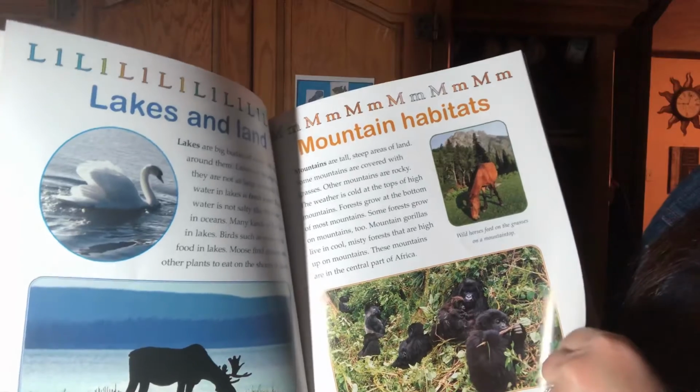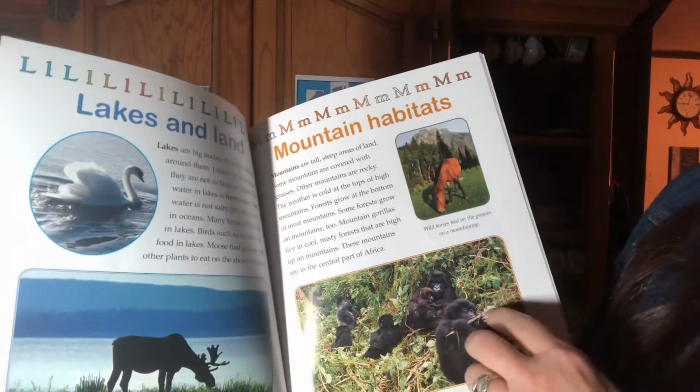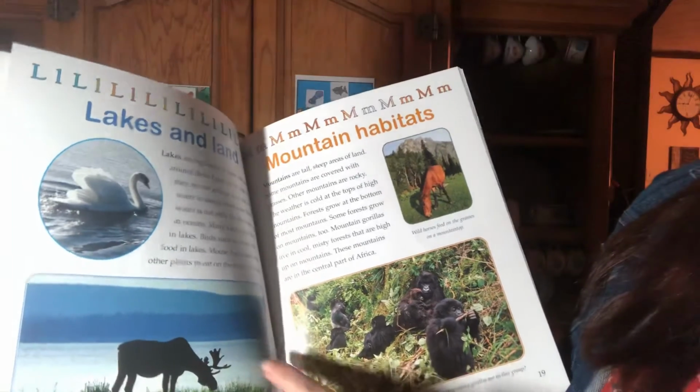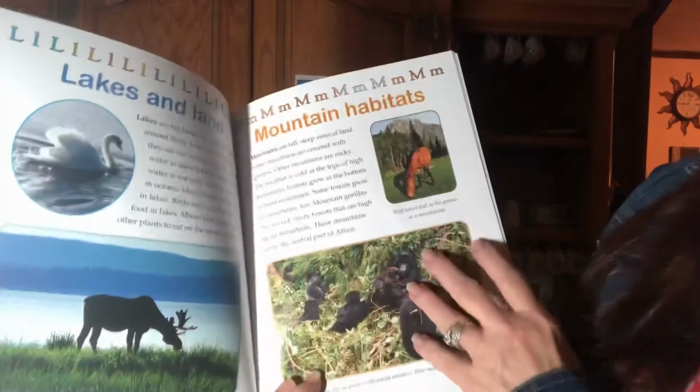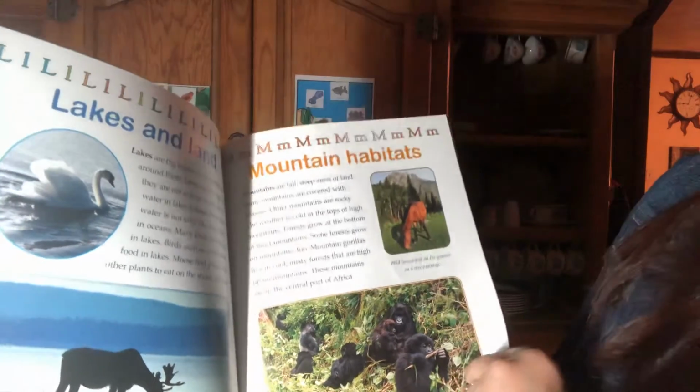Many kinds of fish live in lakes. Birds such as swans find food in lakes, and moose find grasses and other plants to eat on the shores of lakes. Maybe you've seen a moose. I have.